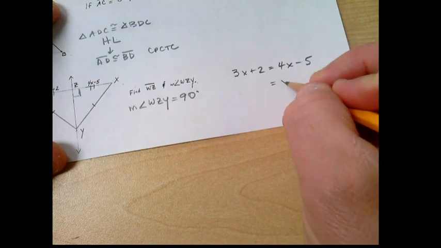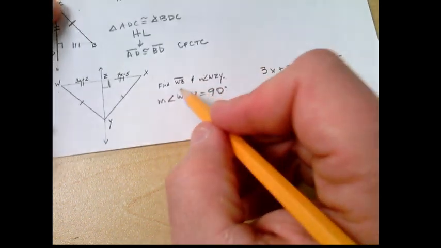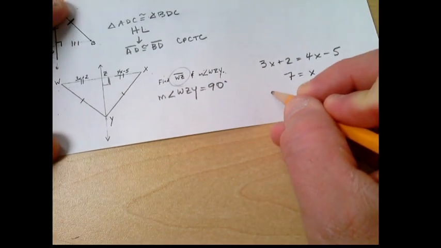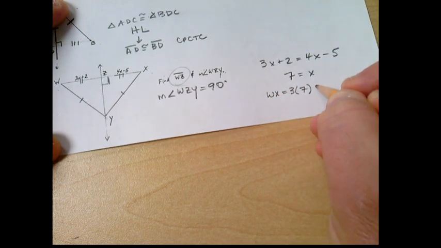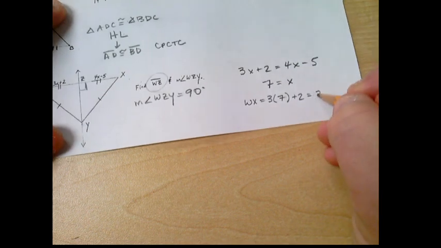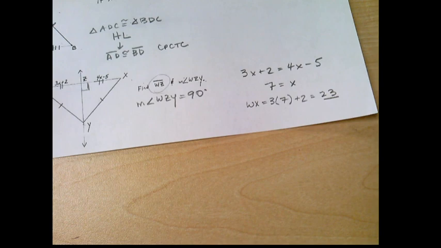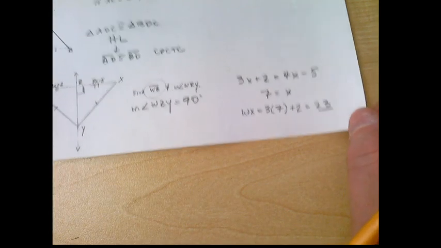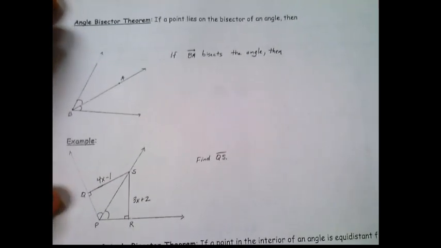And I'm going to go ahead and solve for x from there. So subtracting 3x, I get x. Adding 5, I get 7. And if we're trying to find WX here, then I'm going to go ahead and do WX, which is 3 times 7 plus 2. And that would make 23, which is the length of WX there. Okay? So I really think the nice part about these theorems, folks, is you could probably guess how to solve them without knowing the theorems here. I just want you to know the background information, okay?